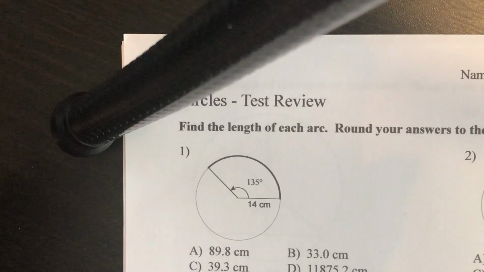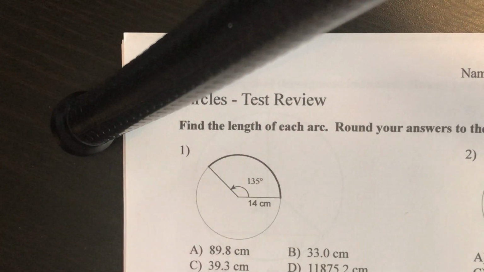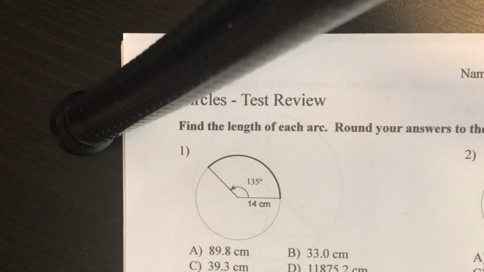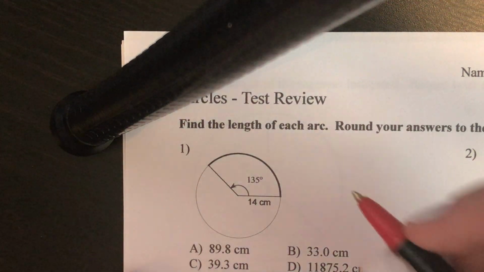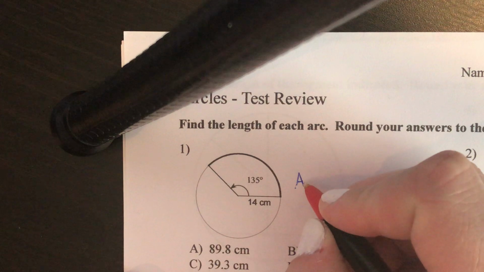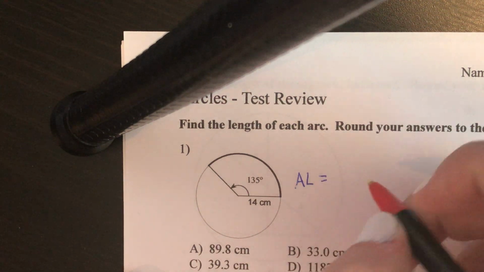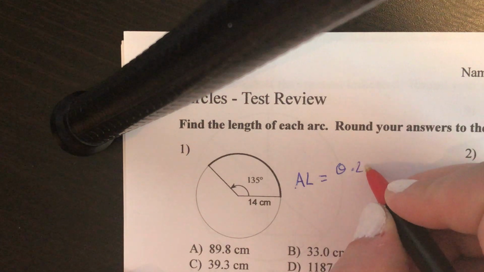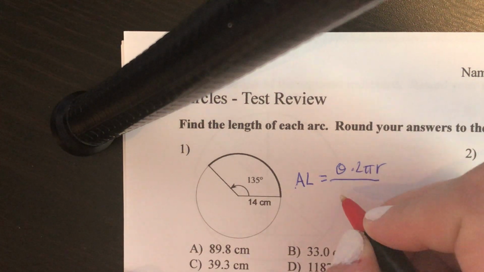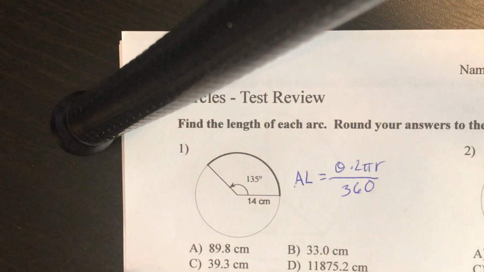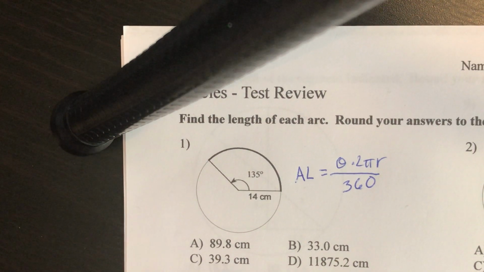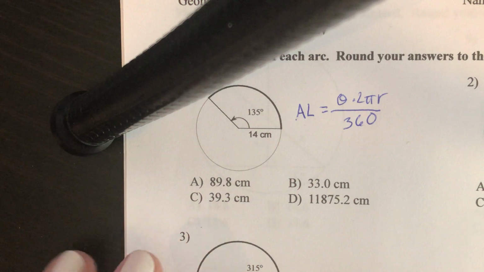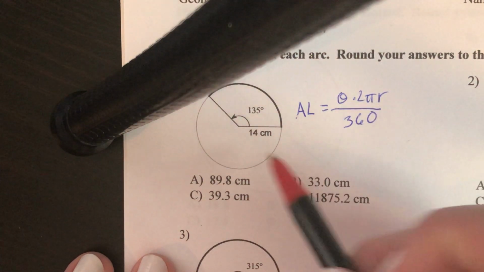Okay, so the first question is asking for the length of each arc. Looking at my formula sheet, the arc length formula, which I'll call AL, is my angle theta times 2 pi r all over 360. This is like our lesson from last week, so have that formula ready, and then from there it's just plugging it in.